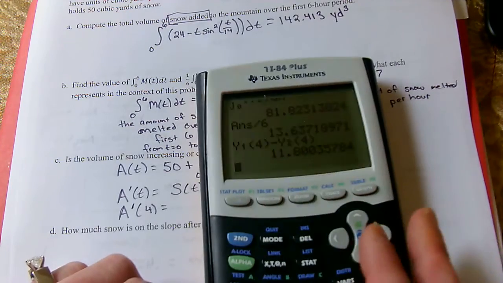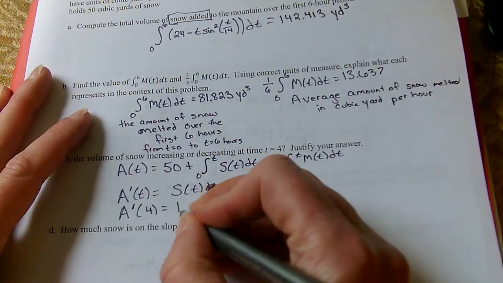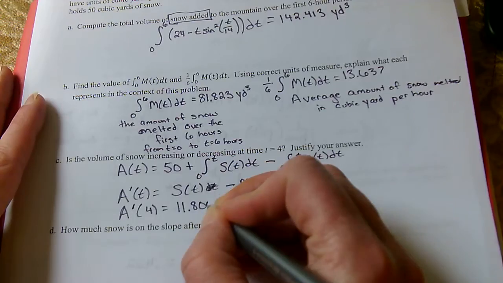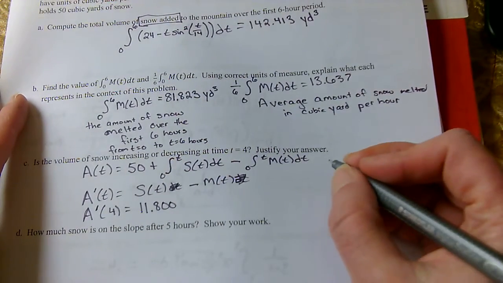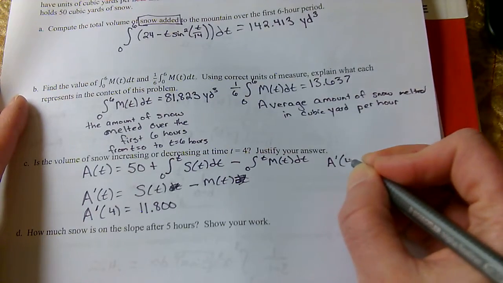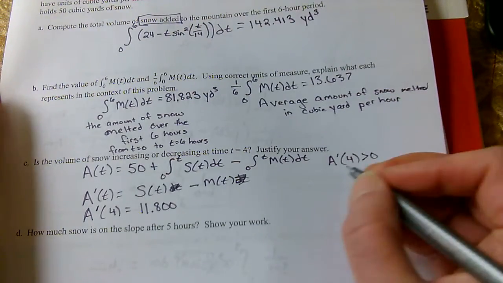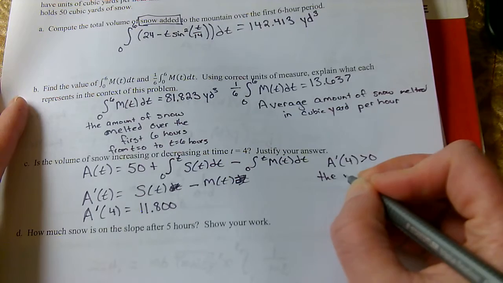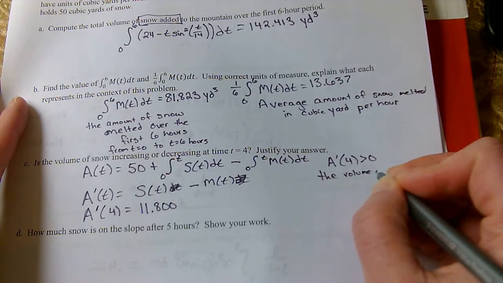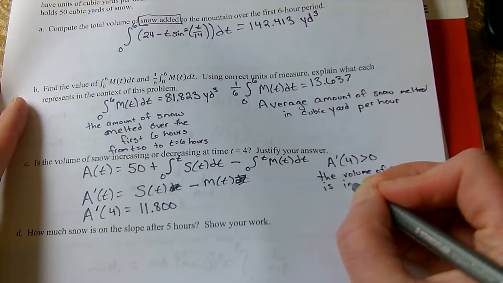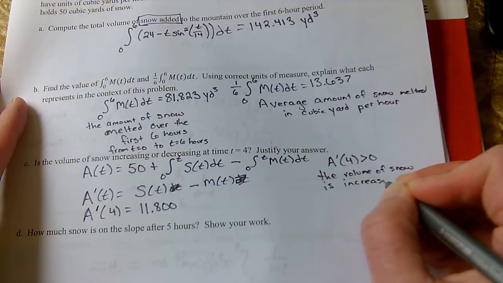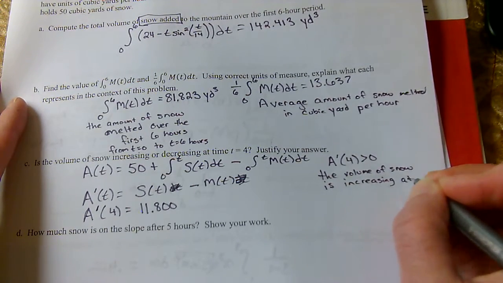I get 11.800. So what does that tell us? Well, since A prime at 4 is positive, the volume of snow is increasing at t equals 4.